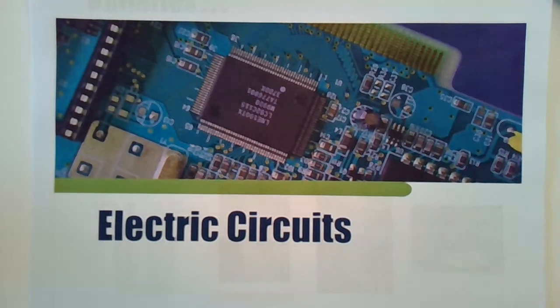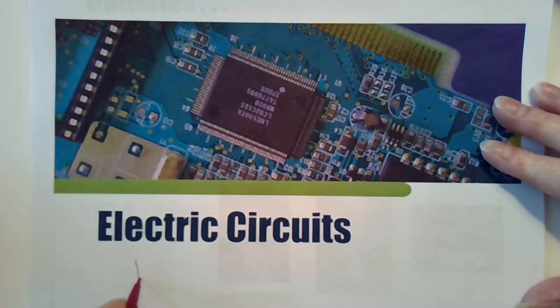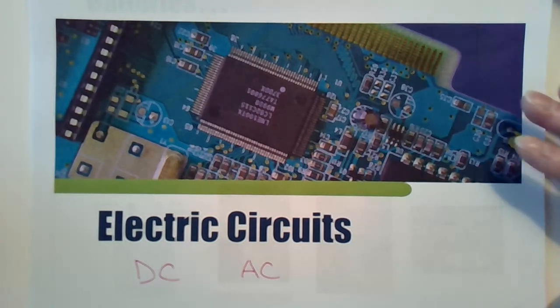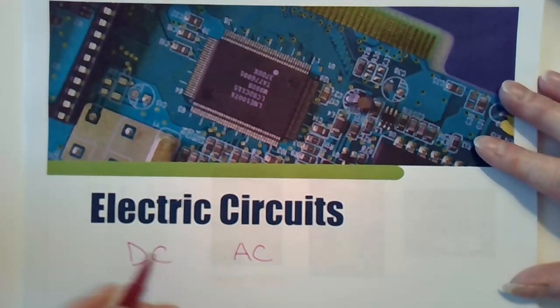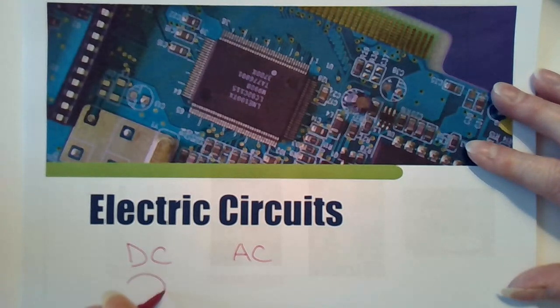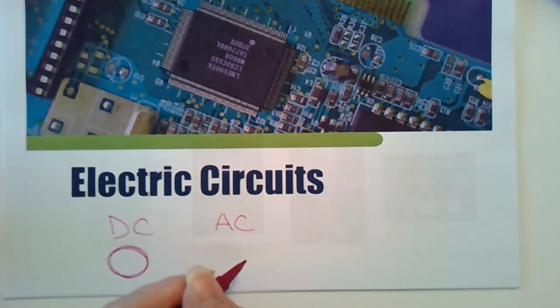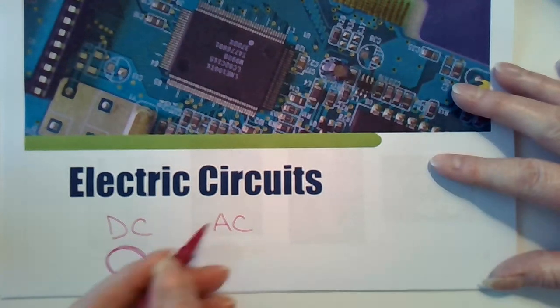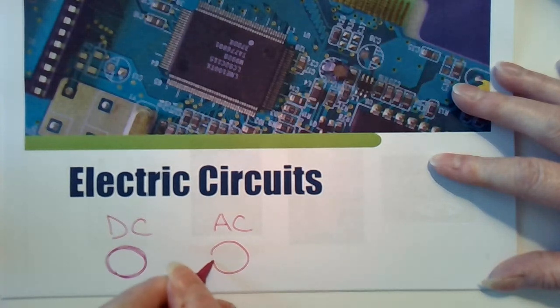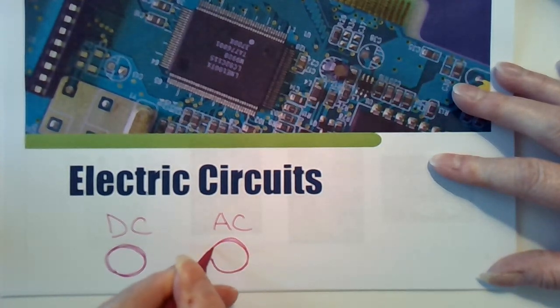The topic is circuits. Before we get too far into the unit, I just want you to know that there are really two categories of circuits: direct current circuits, which are DC circuits, and alternating current circuits, which are AC circuits. In direct current circuits, the electrons keep going around and around in a circle. In alternating current, which is the kind of electricity that's in your house, the electrons go around and then they alternate, go backwards and then forward and backwards.